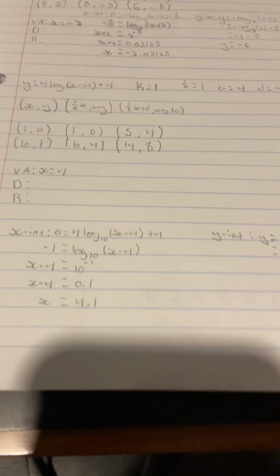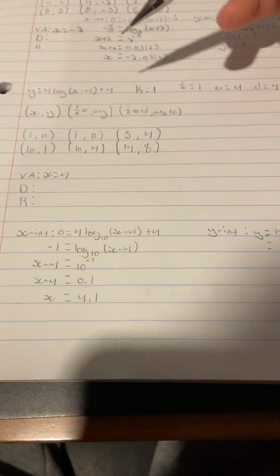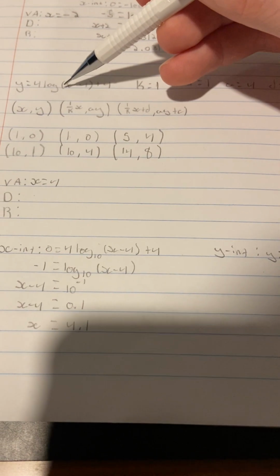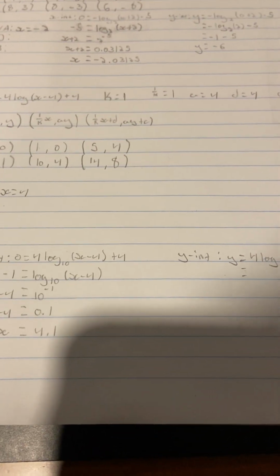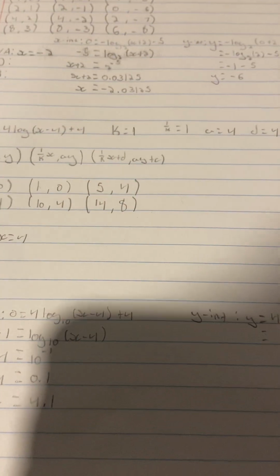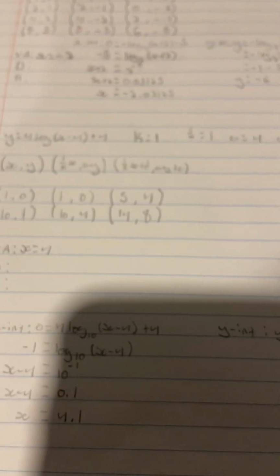And then for our base 10 function, our k value is 1 in front of the x there. 1 over k is 1. Our a value in the front there is 4. Our phase shift value isn't -4, it's +4.